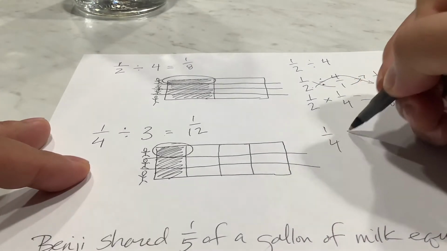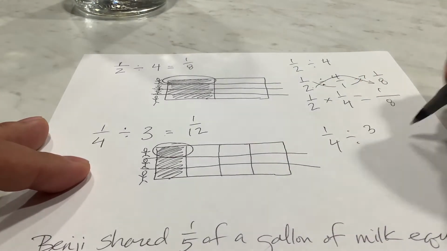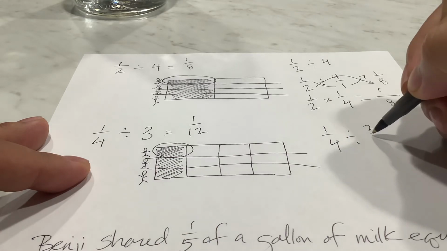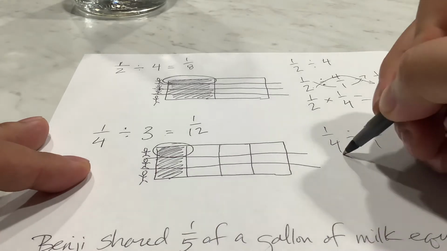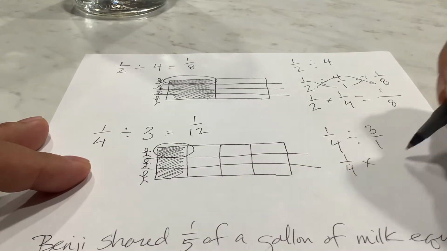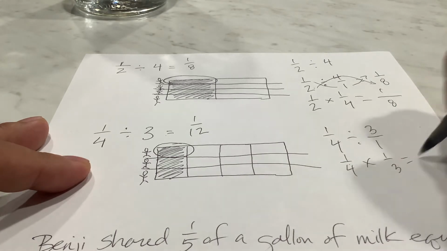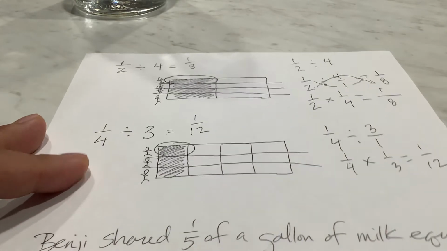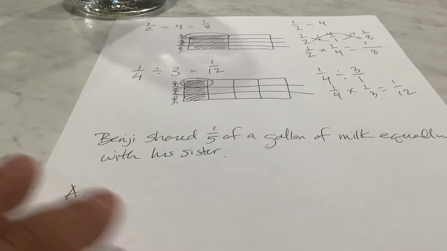Algorithm verification. Same as 3 over 1. I can change it and flip it. It's going to be 1/12 still. And this is just a story problem version.